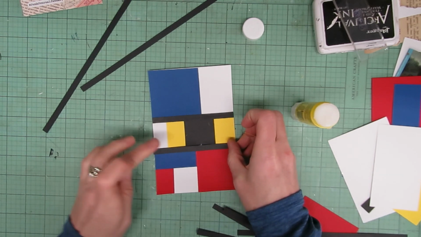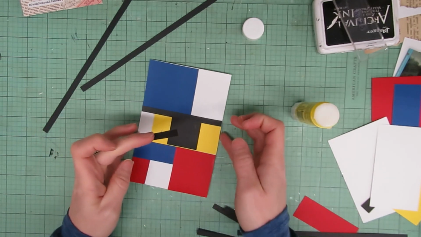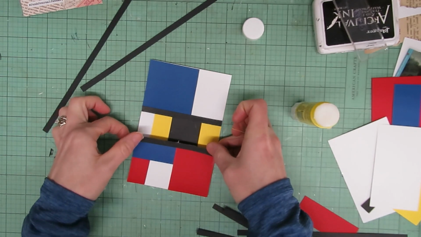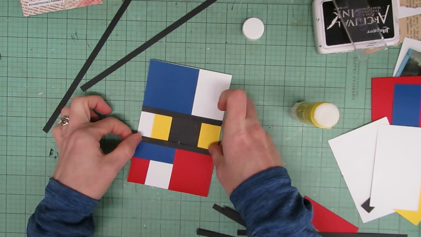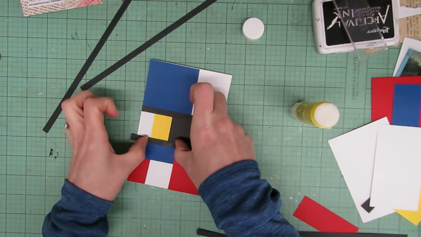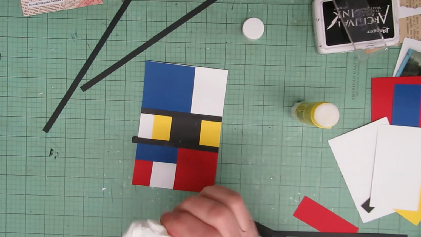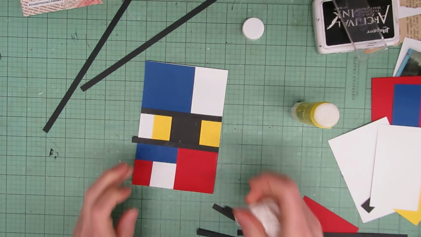Okay, the only bad thing about this is my hands are getting really full of glue. I should have grabbed a little wipe or something to have on the side. Guess I have a little paper towel here.